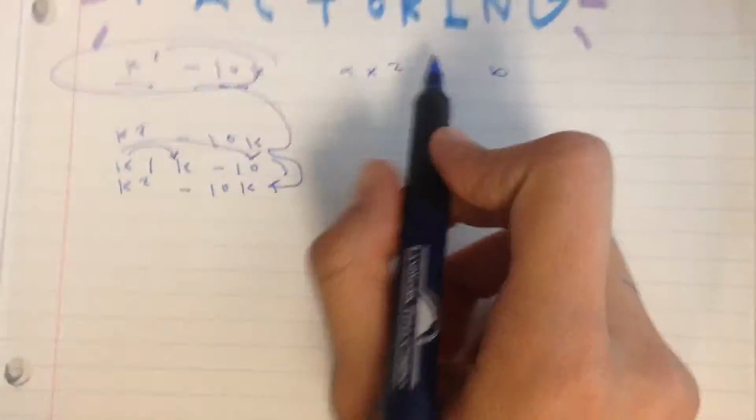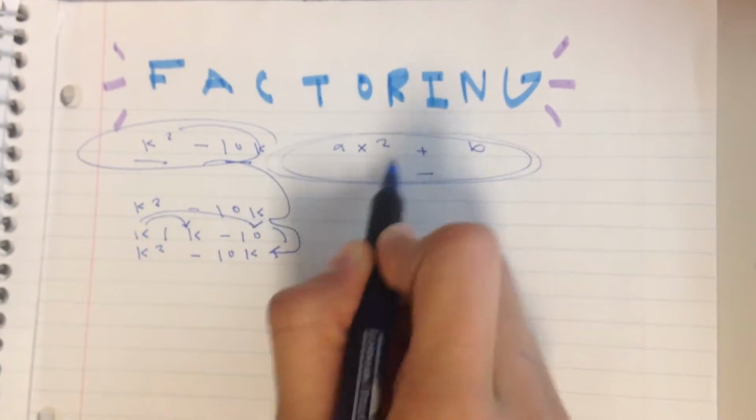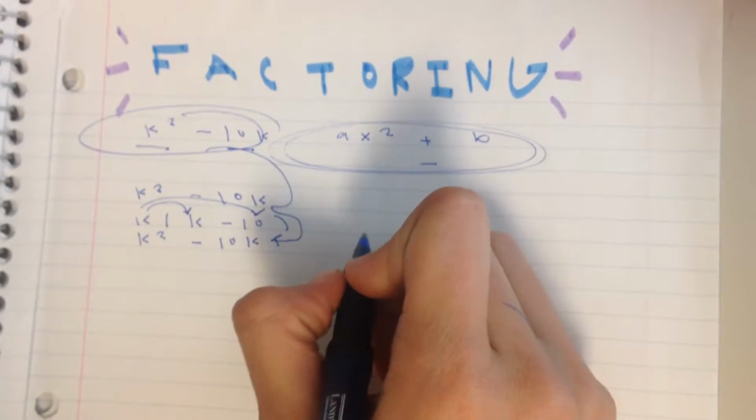Okay, does that make sense? If that doesn't make any more sense, I'm going to do another one. Okay, so again, we're following this format.